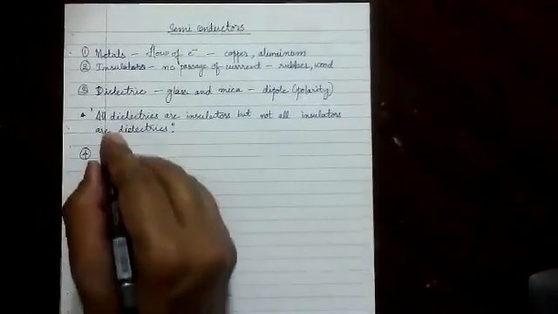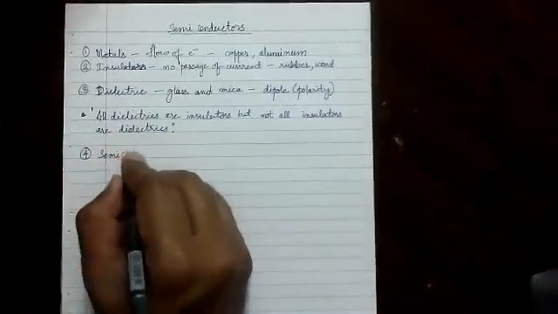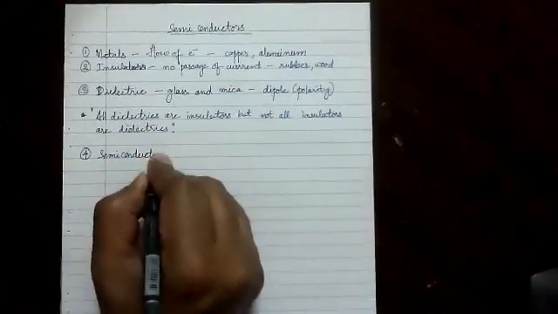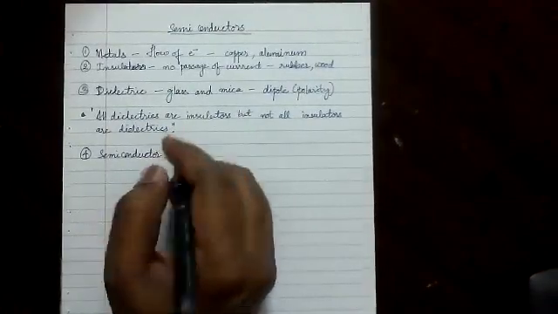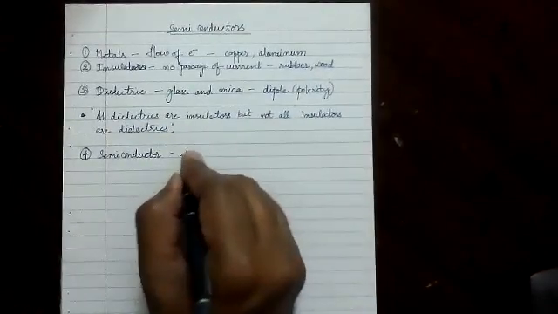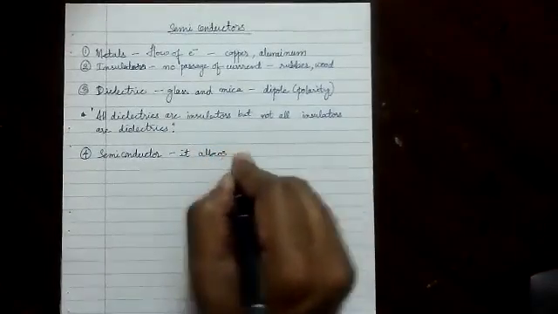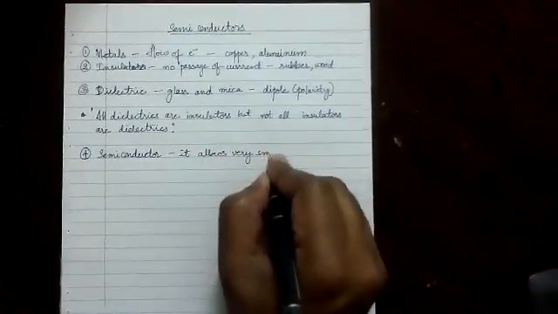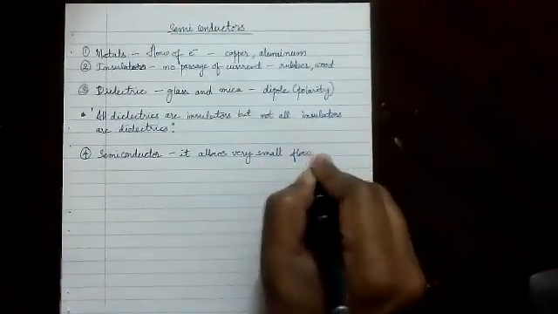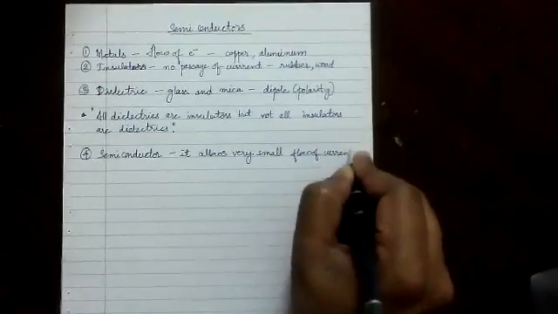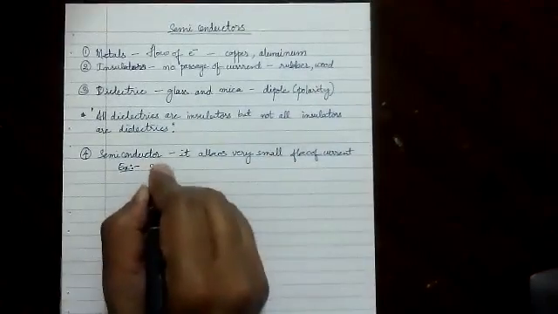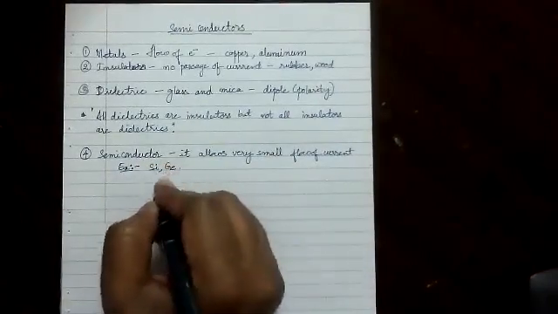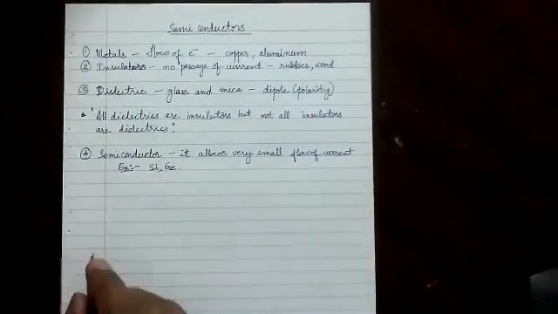Next is semiconductors. Semiconductors means which will allow a very small amount of current. When you apply potential difference across the material, there is a very small passage of current. It allows a very small flow of current. That is said to be semiconductors. Examples for semiconductors are silicon and germanium.